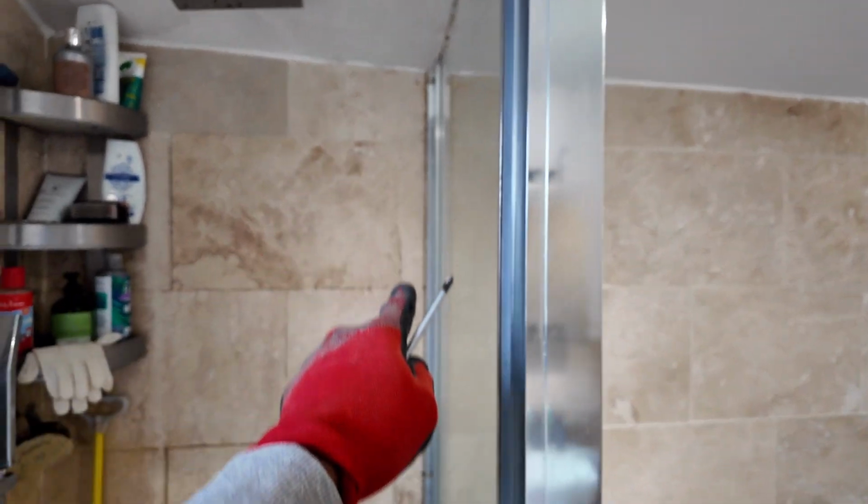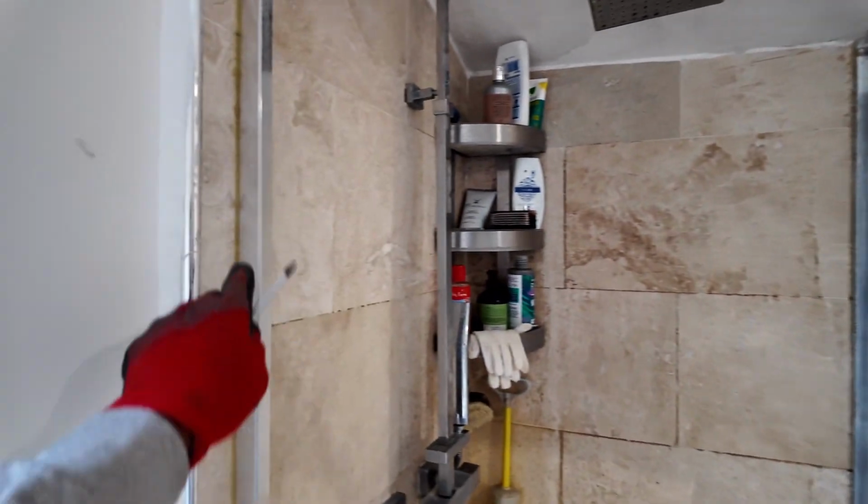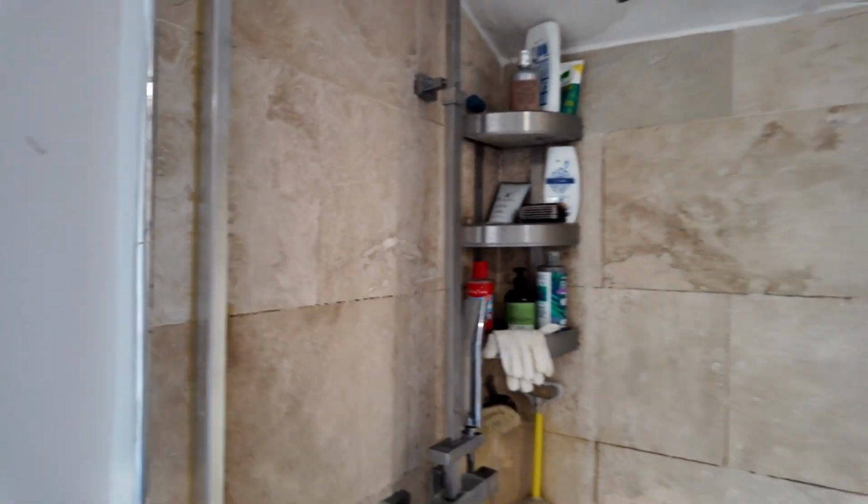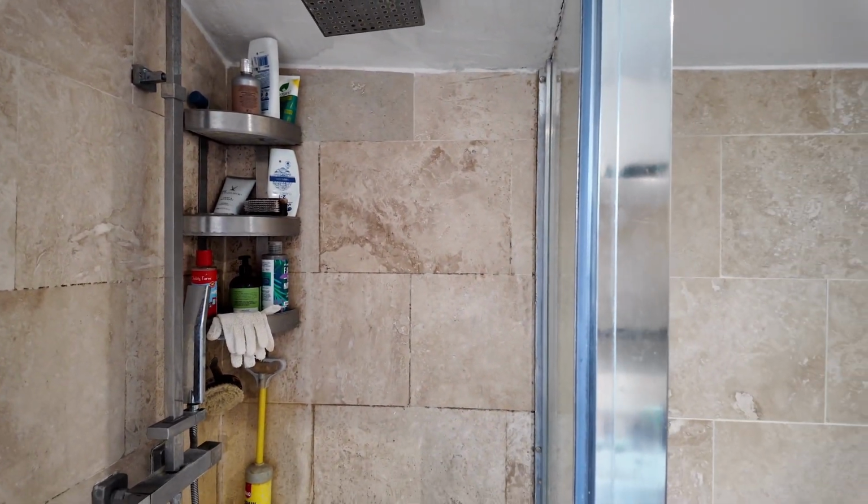So I'm going to screw the ones on that wall here, then this one, and cut the silicone here, and this should come out, and the other one should come out, and that will be our screens out.